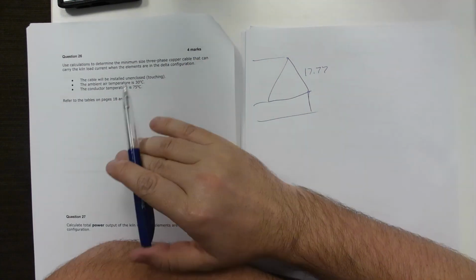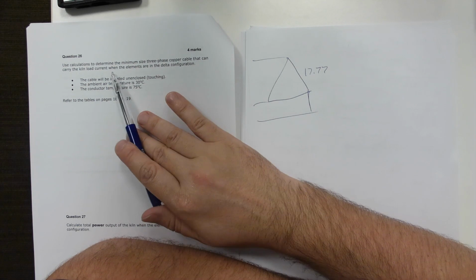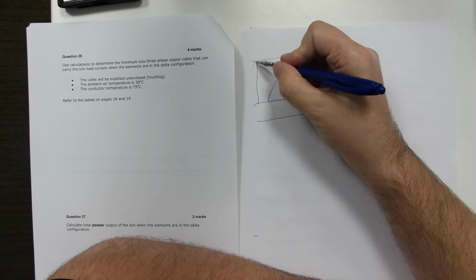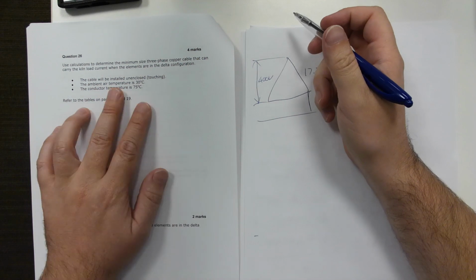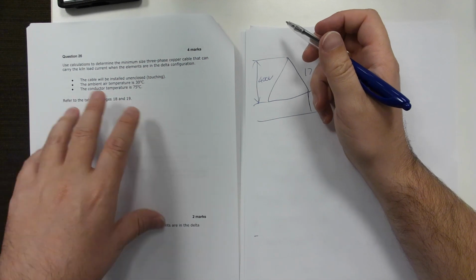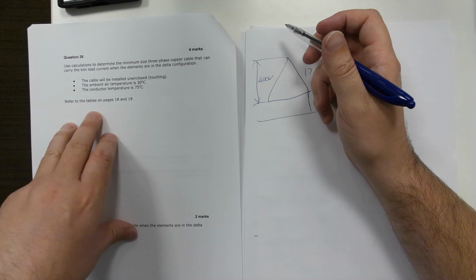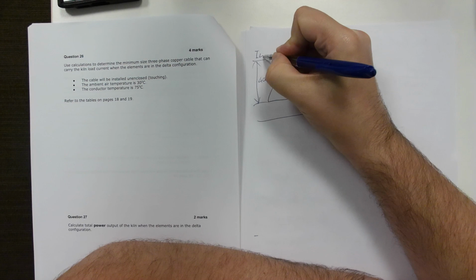And by calculations determine the minimum size three-phase copper cable that can carry the kiln load current when the elements are in delta configuration. So that's our 400 volts. And we've been told how it's going to be installed, so refer to pages 18 and 19. First, we actually have to work out what I line is.